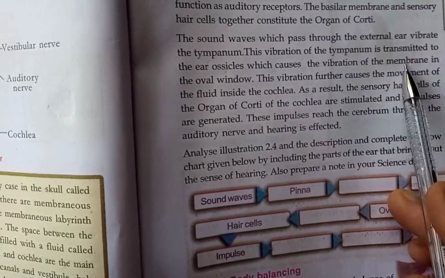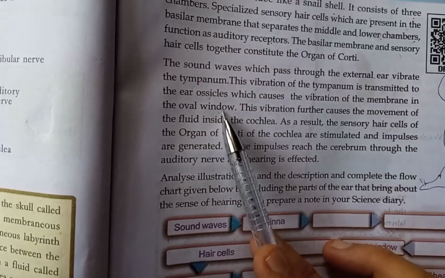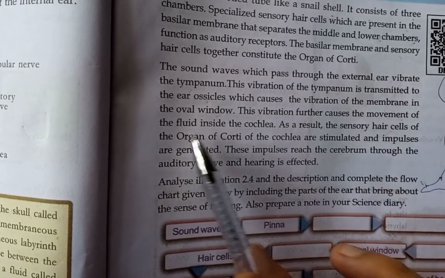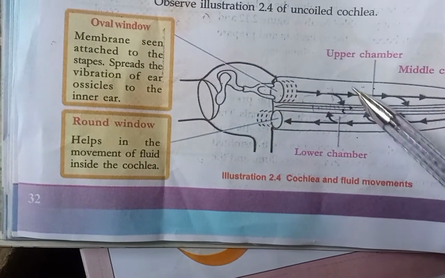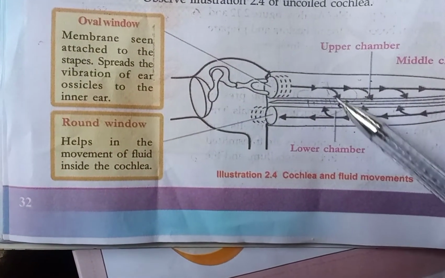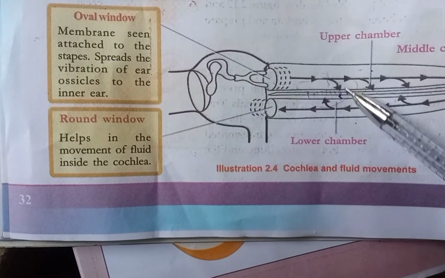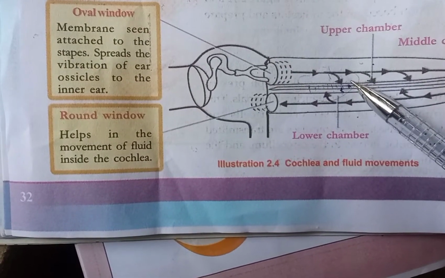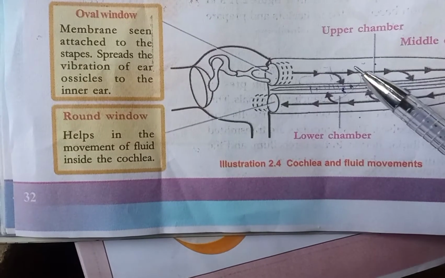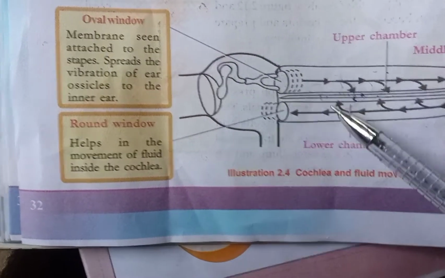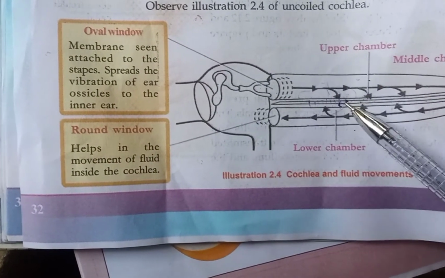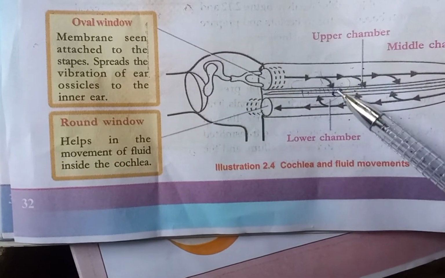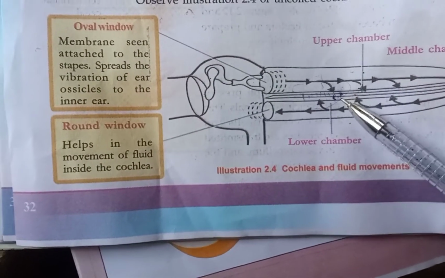Tell me, what is next? This causes the vibration of the membrane in the oval window. This vibration further causes the movement of fluid inside the cochlea. When the oval window vibrates, the fluid inside the cochlea vibrates. Understood?